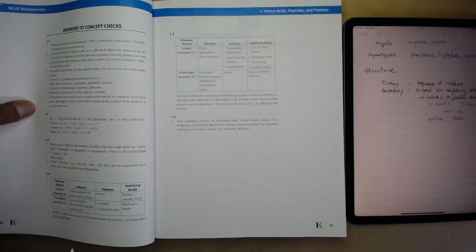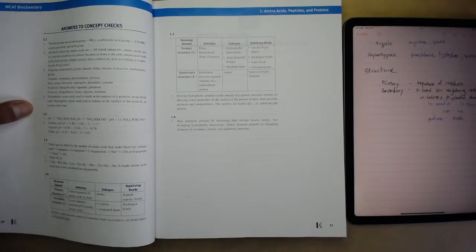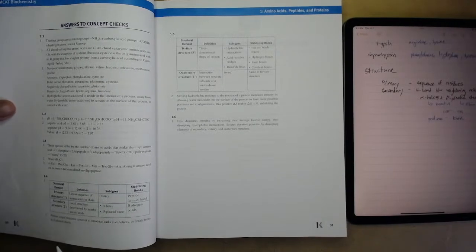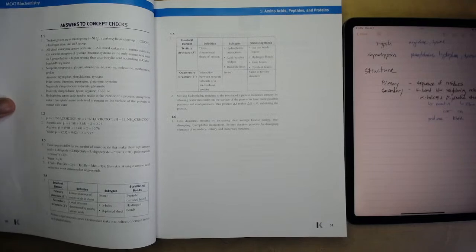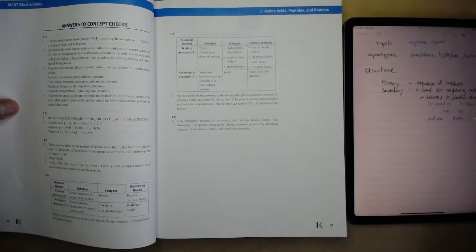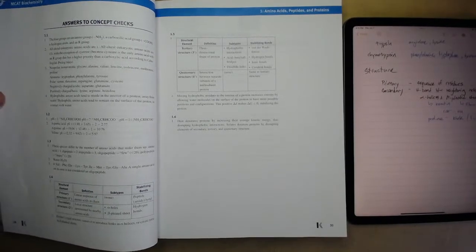Proline's rigid structure causes it to introduce kinks in alpha helices or creates turns in beta pleated sheets. So kinks in helices, turns for beta pleated sheets. Kink/turn. All right.